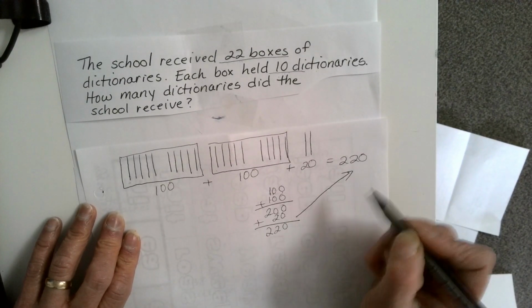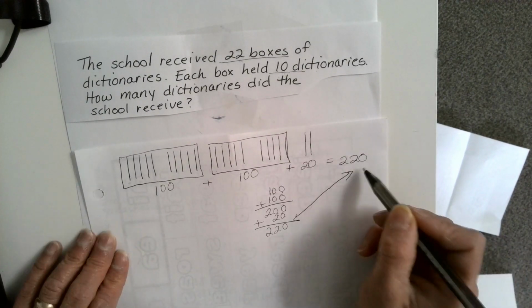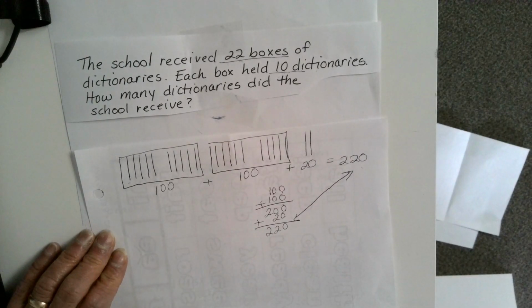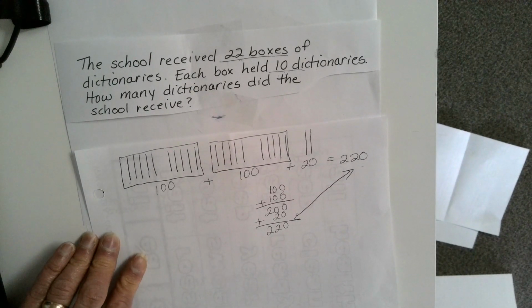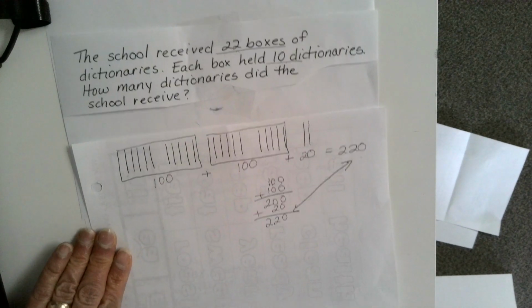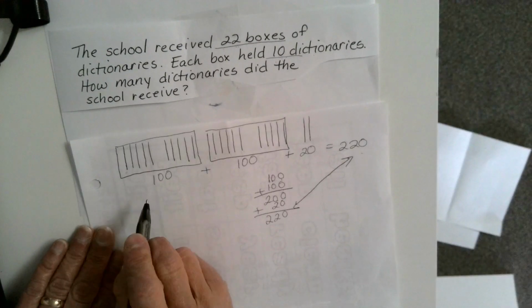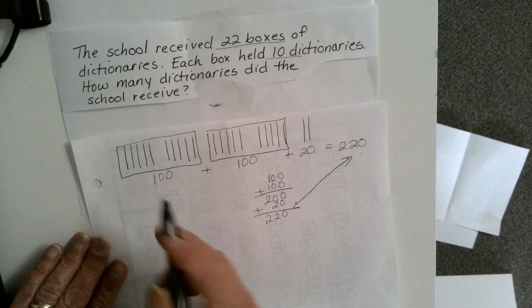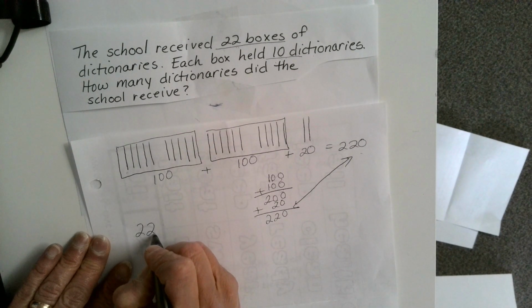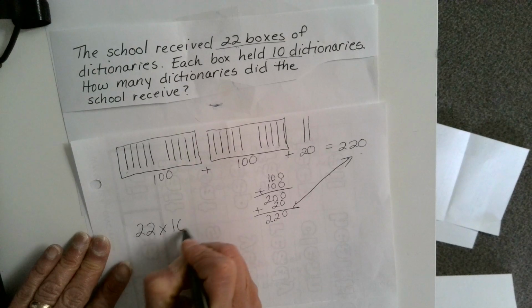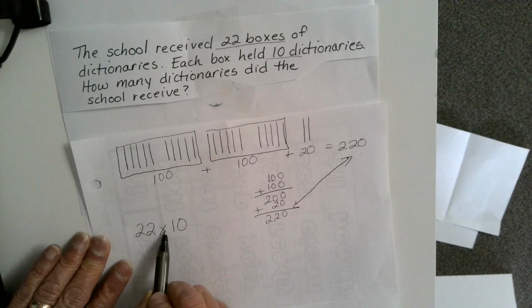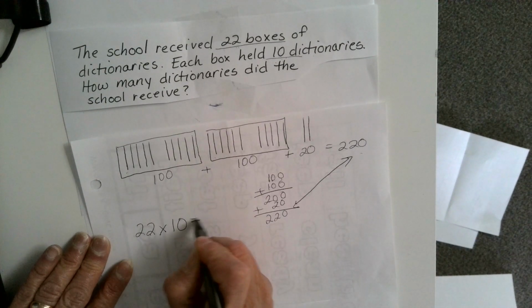So 220, 220. Now some of you might be thinking, wow, there's an easier way to get that answer. If you have thought of it, congratulations. In 3rd grade, we've learned this. If I know there's 22 boxes of 10, I know that that's 22 groups of 10, which I can use multiplication for.